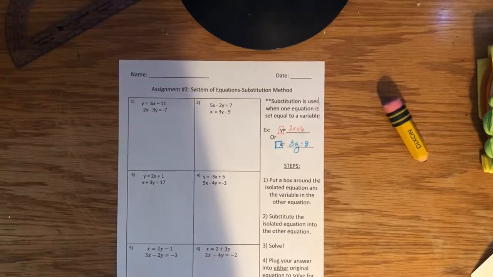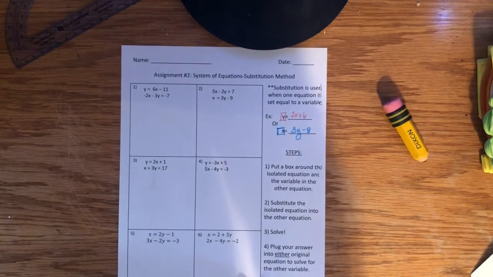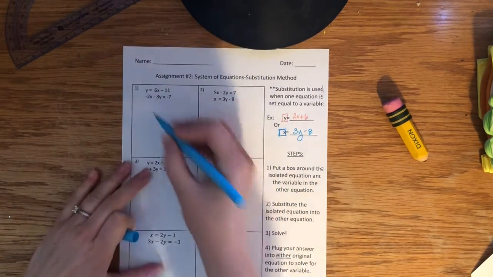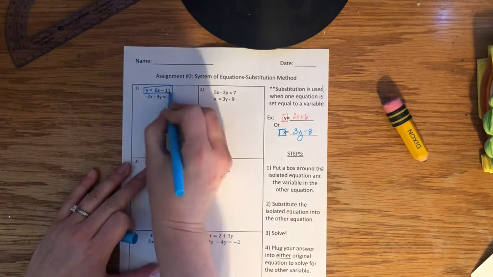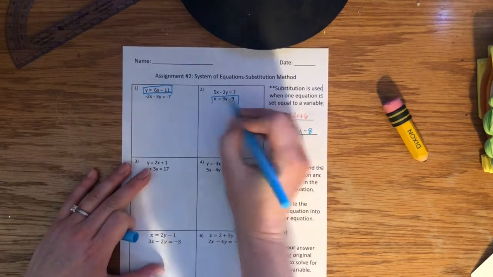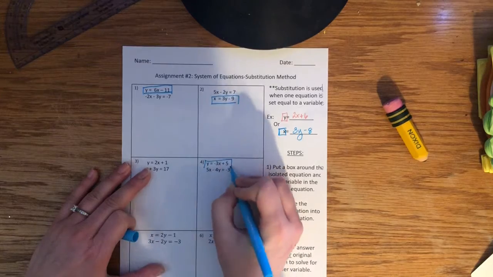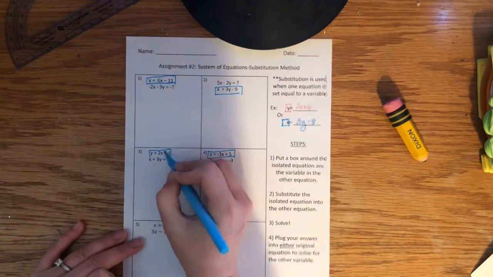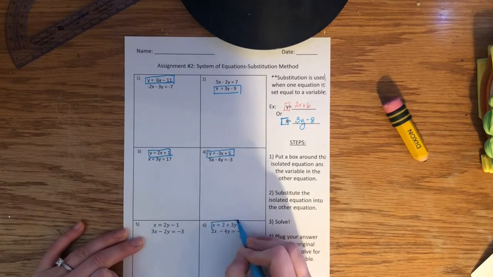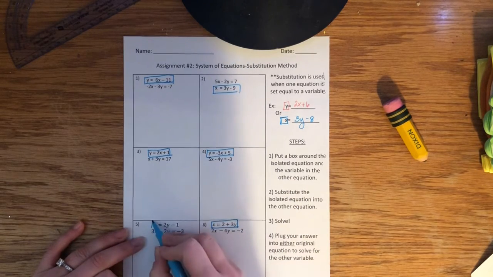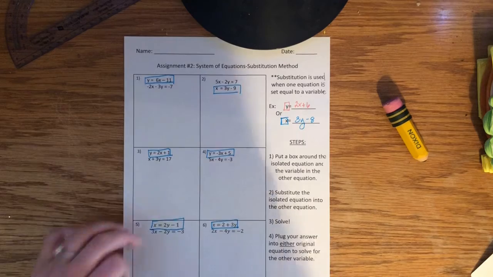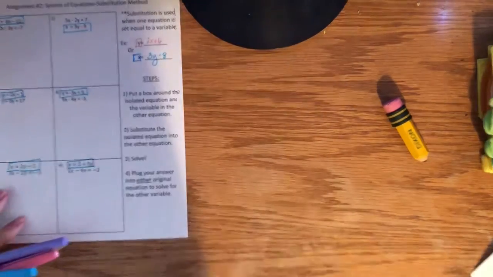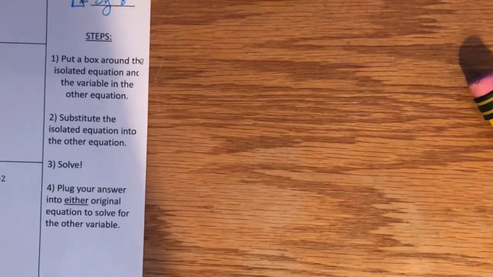And if you look at your 6 problems for today's assignment, all of them have one variable isolated. So I'm actually going to go through and box off each equation that has the isolated variable, and hopefully that will at least give you guys a little bit of a head start when you go to do them on your own. Okay, so I'm going to put the steps over to the side right here, and then I'm going to give you guys a couple of examples.